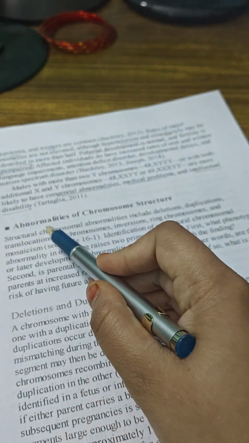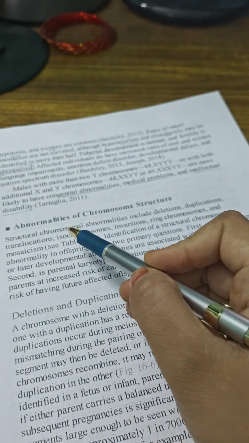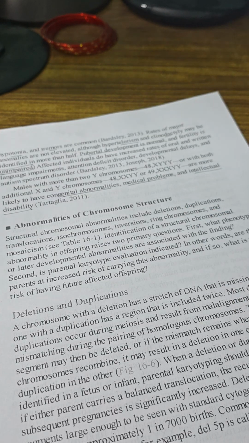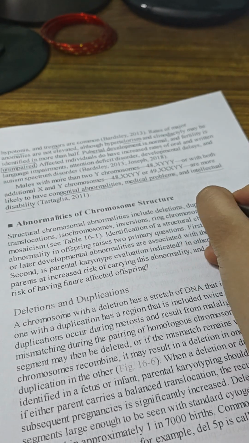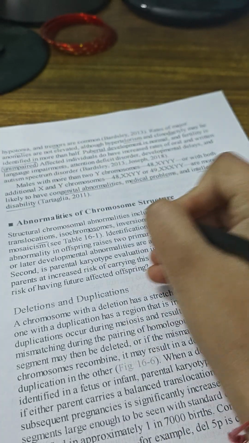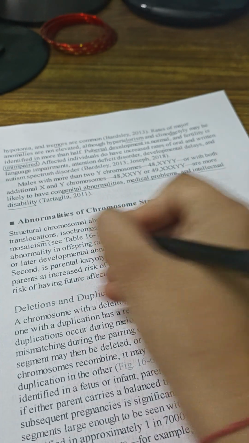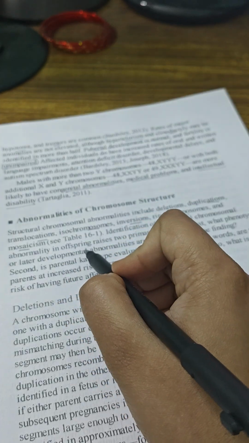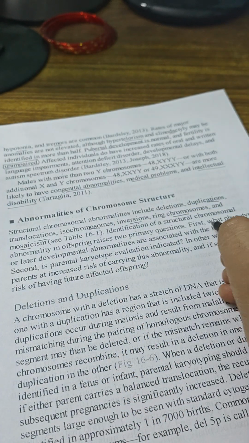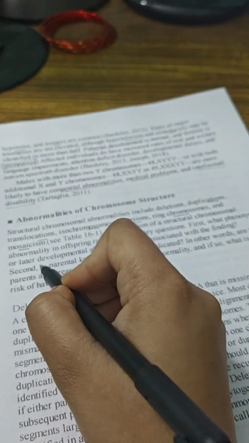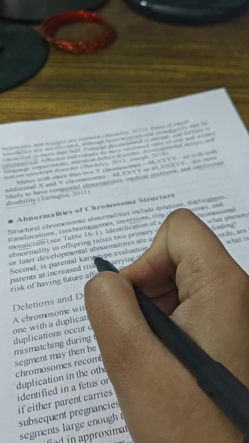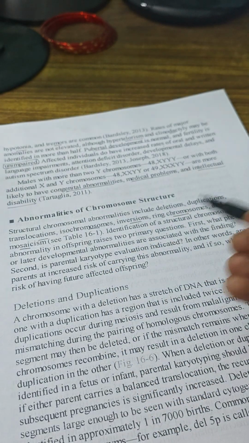So let's read about the abnormalities of chromosome structure. The structural chromosomal abnormalities include deletions, duplications, translocations, isochromosomes, inversions, ring chromosomes, and mosaicism. Identification of a structural chromosomal abnormality in offspring raises two primary questions. First, what phenotype or later developmental abnormalities are associated with the findings, and second, is parental karyotype evaluation indicated or not.